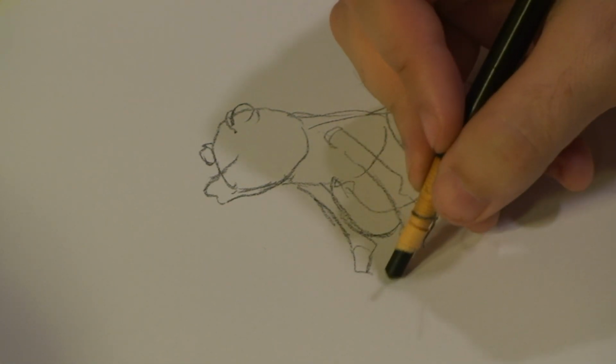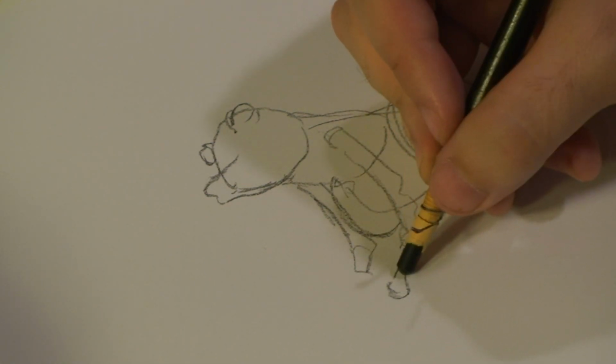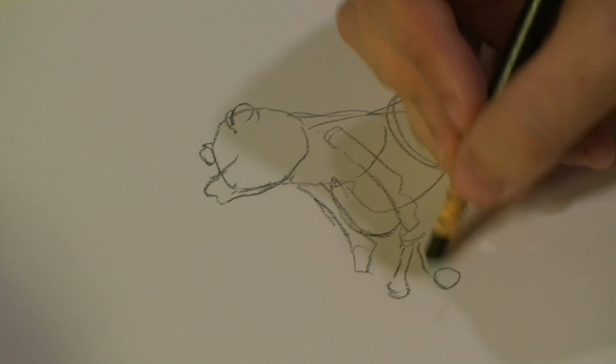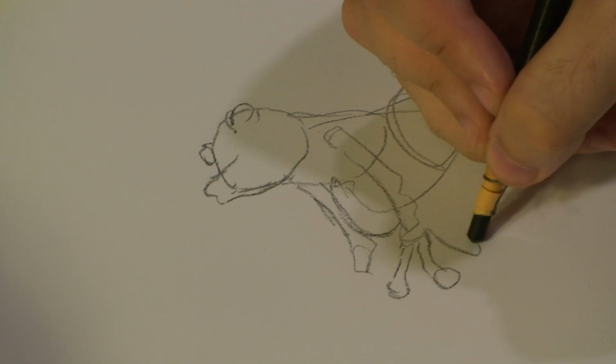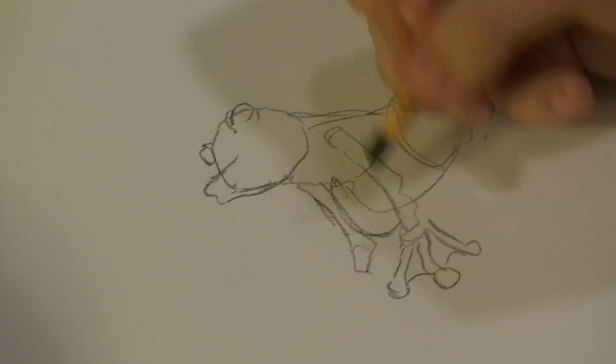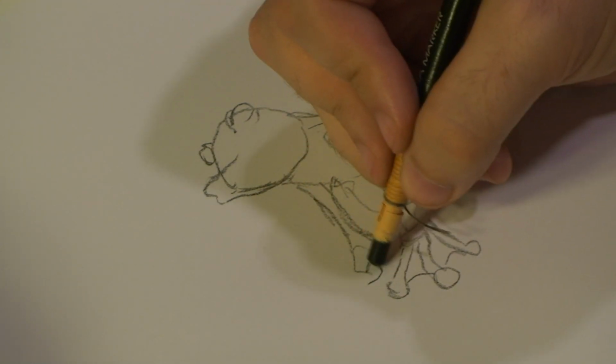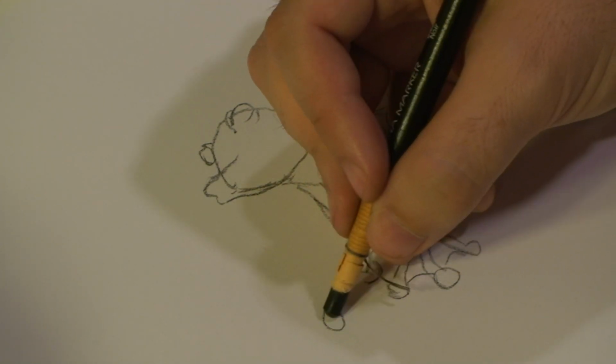Now we've got that. Let's go ahead and rough out his fingers. Now notice with his fingers, a little bit longer than most other frog stuff because they have to grab onto more to survive.